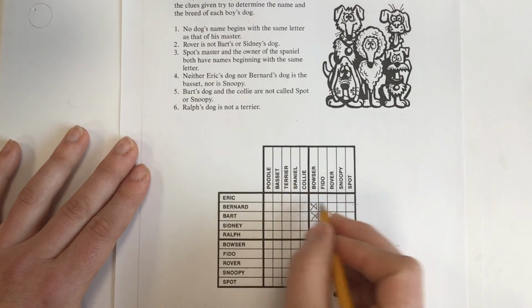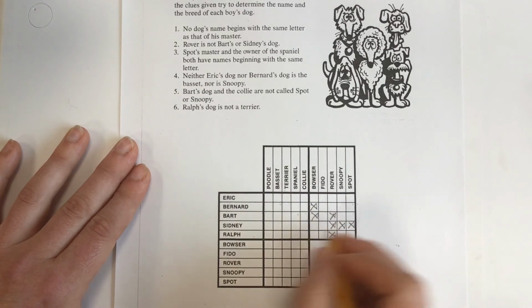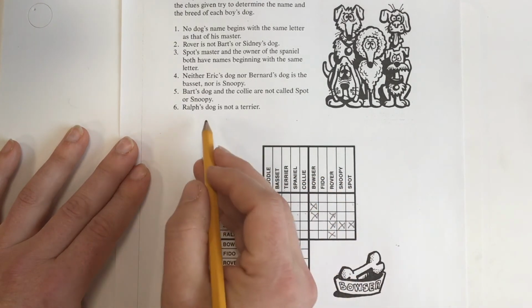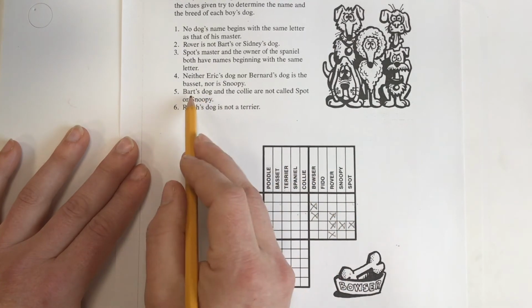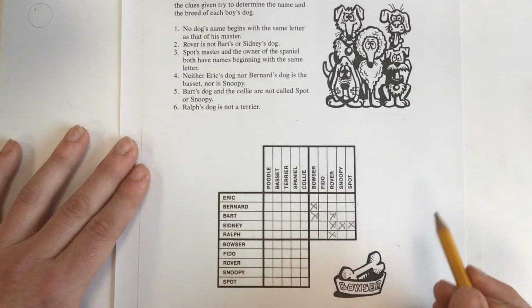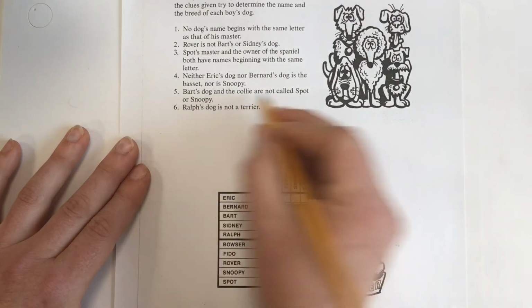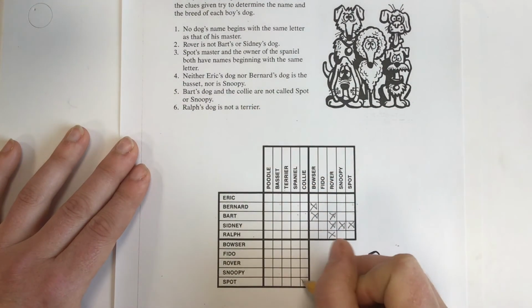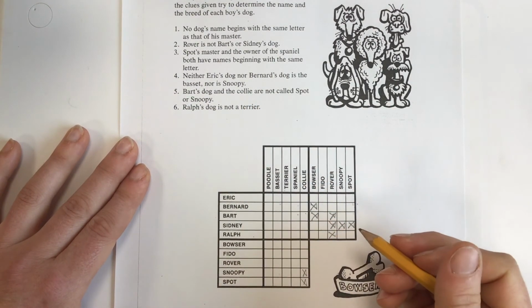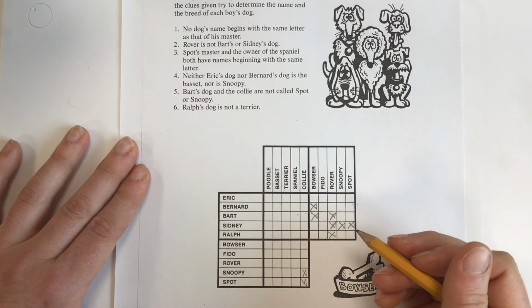Just like the one before, you want one O in each column and each row for each box. And just like the last one, Bart's dog and the collie are not called Spot or Snoopy. So you know the collie is not called Spot or Snoopy, and neither is Bart's dog. Oh, which means Bart's dog isn't the collie.